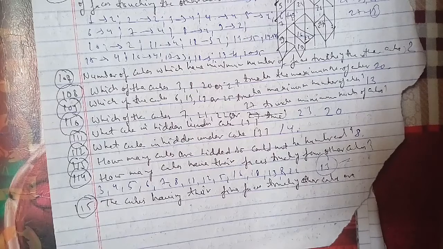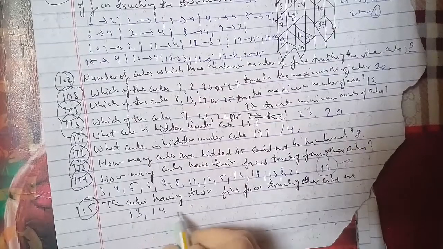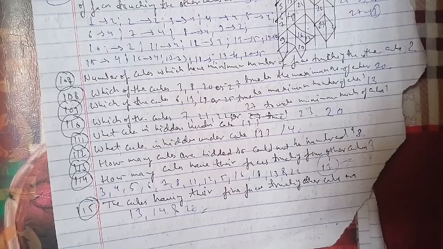So on the same cases we have to find the solution, where the cubes 13, 14 and 20 have 5 faces touching other cubes here. And so your answer is 13, 14 and 20. So that is the cubes touching 5 faces here. So we'll be ending it here only.